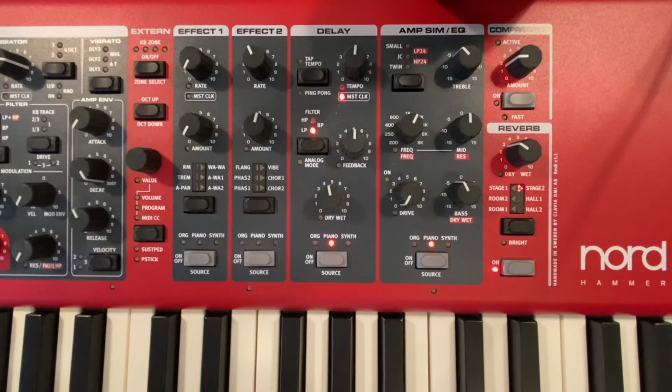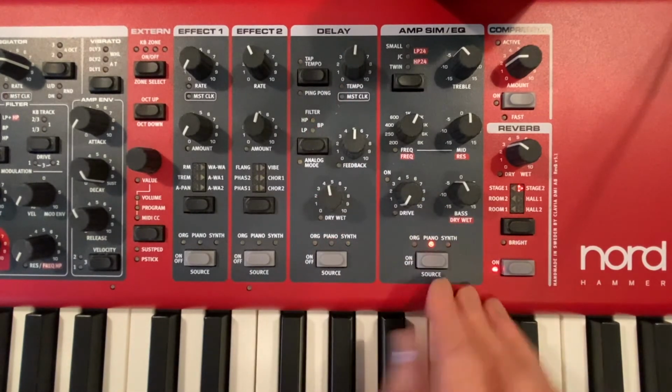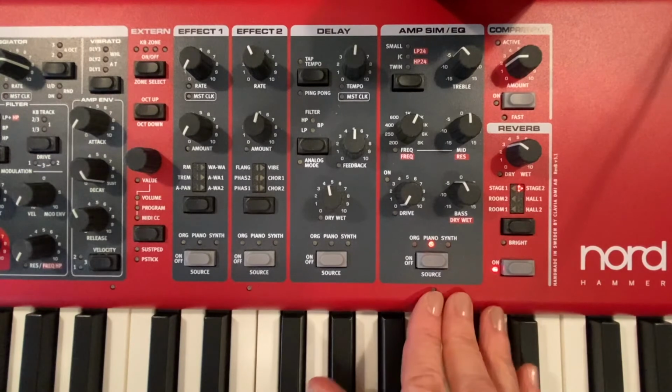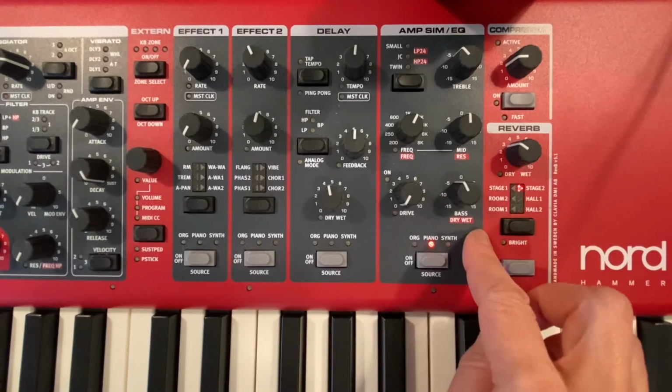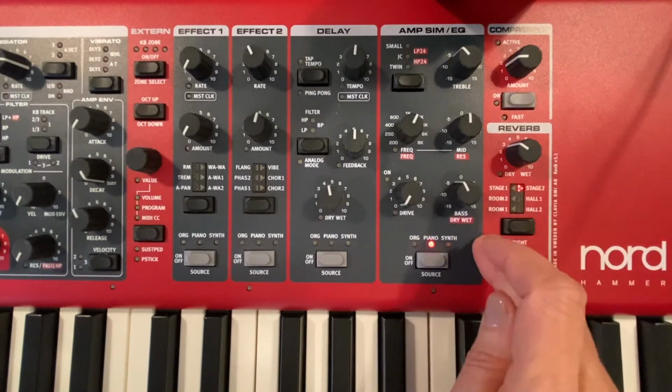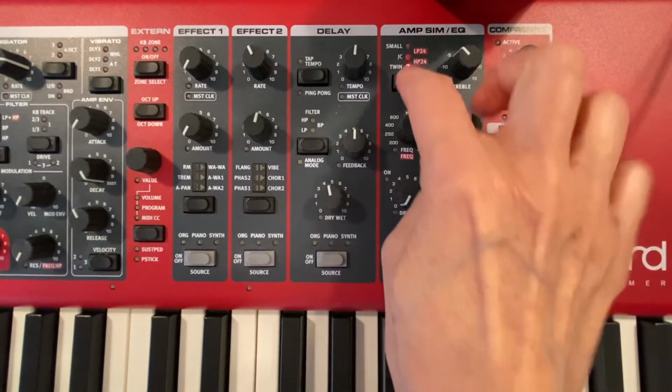It'll filter the frequencies as it echoes the sound. So yeah, it's a lot of fun. Love it. Next to that is an amp simulator and EQ. This is where you can EQ your piano patches, EQ the synth. It also has a built-in low-pass and high-pass filter.